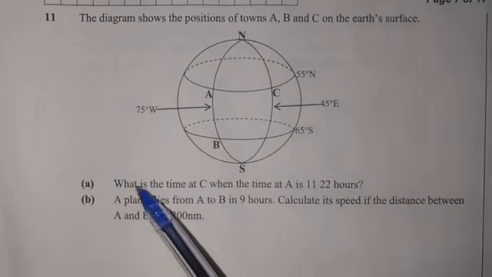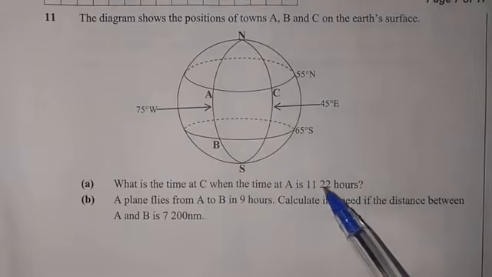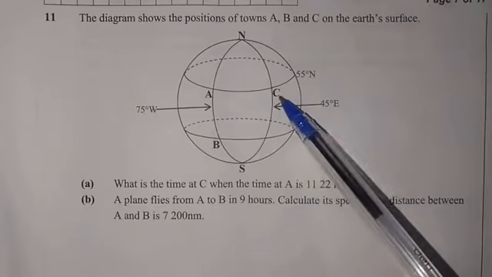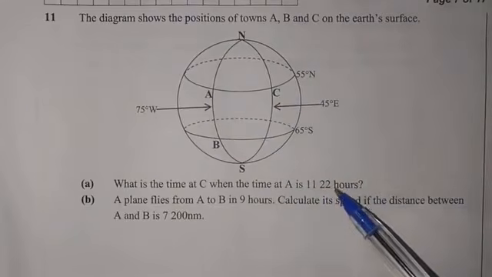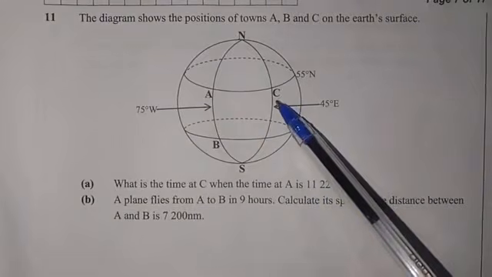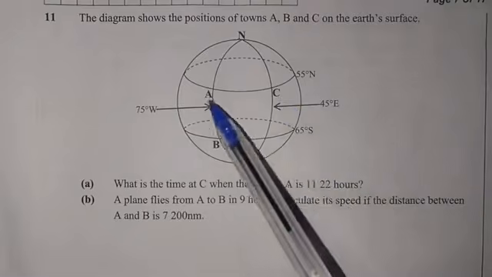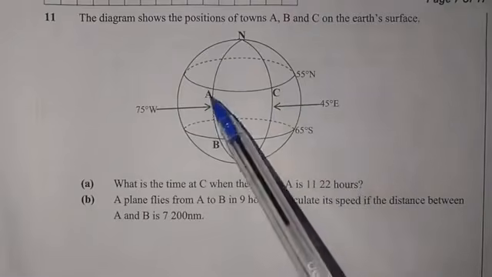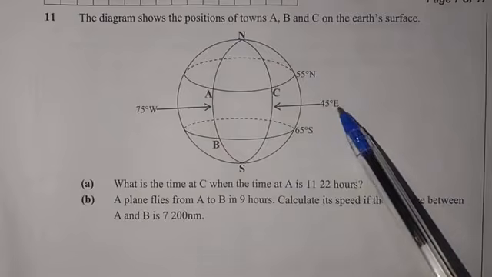So our question A, what is the time at C when the time at A is 11:22 hours? So to find the time at C, first thing, we are going to find the difference in longitudes between point A and C. A is on longitude 75 degrees west, C is on longitude 45 degrees east.